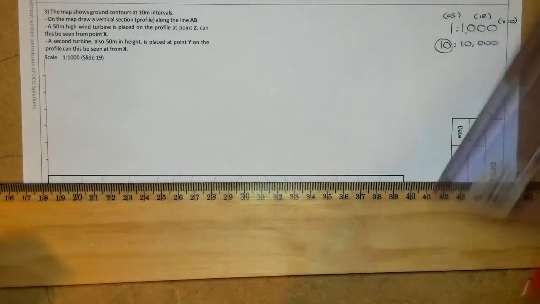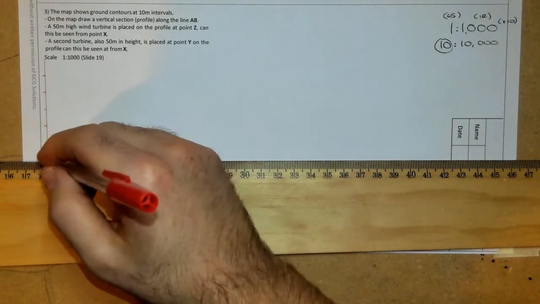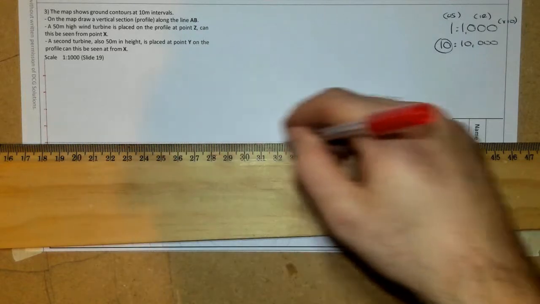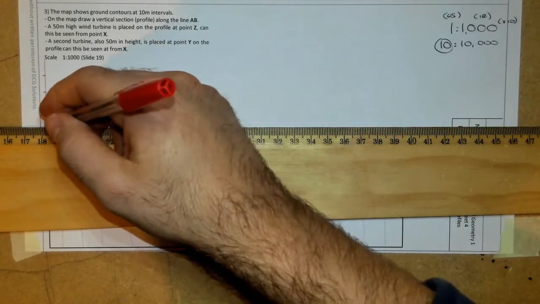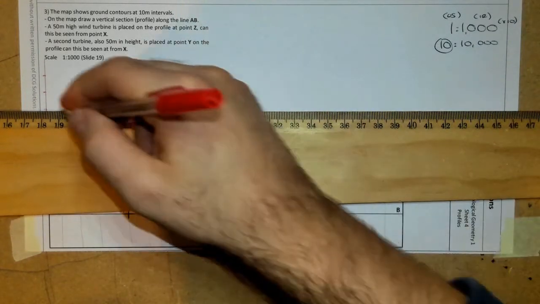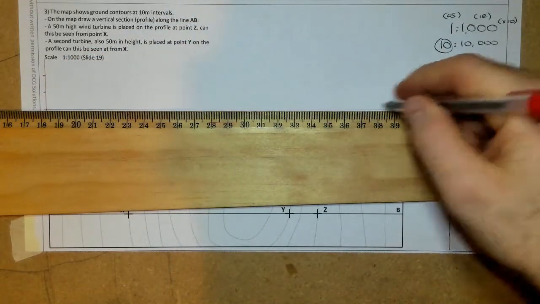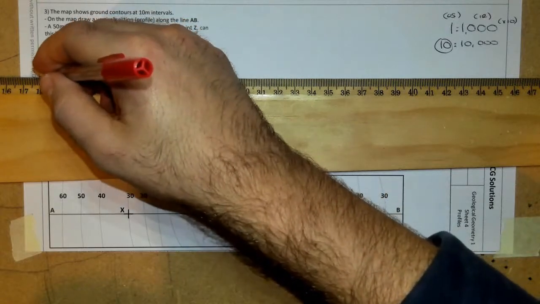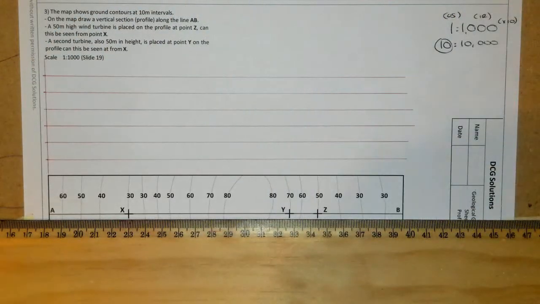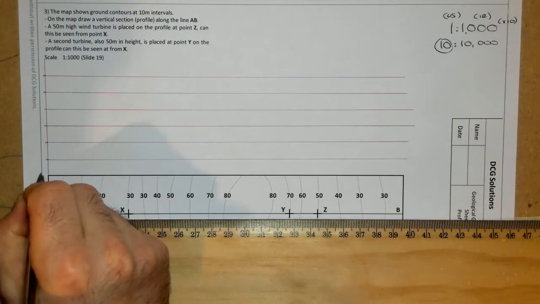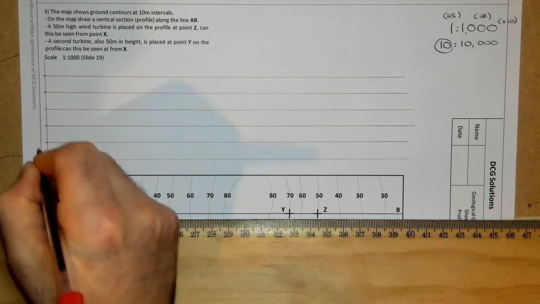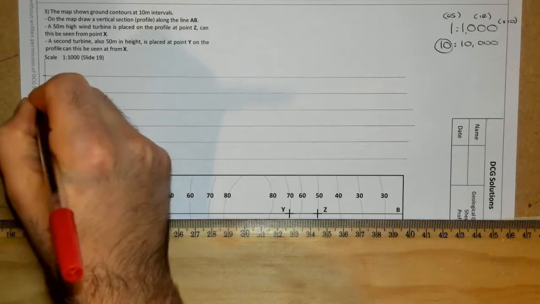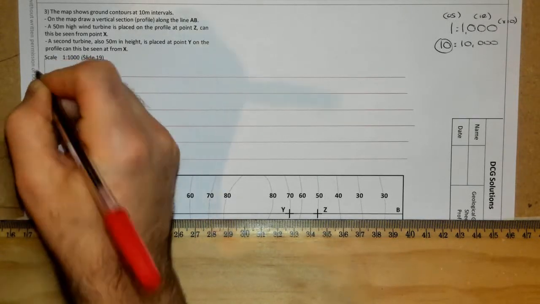And now what I'm going to do is draw in my contour heights. So that one there is marking 20, 30, 40, 50, 60, 70 and 80.